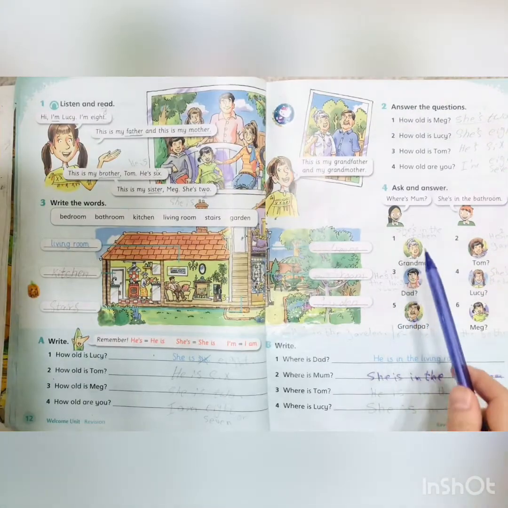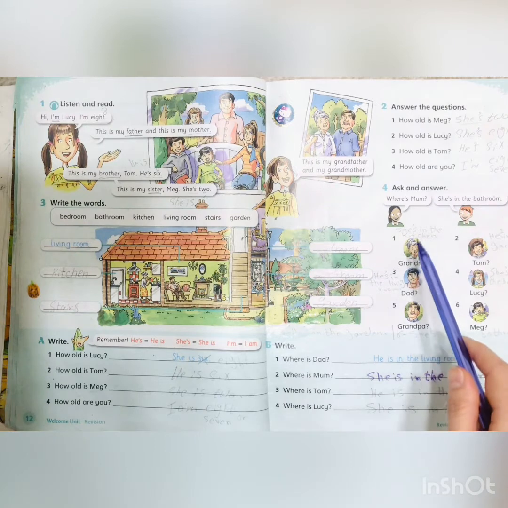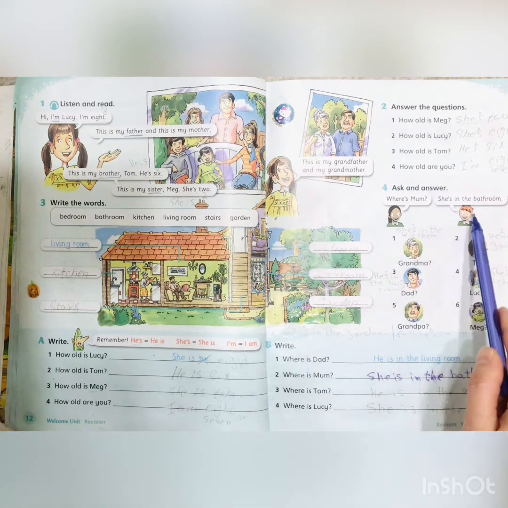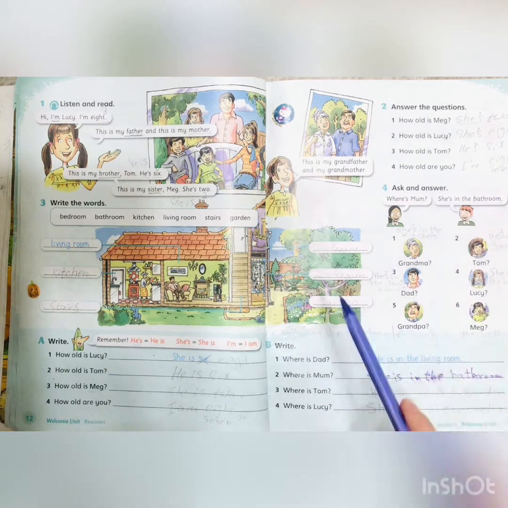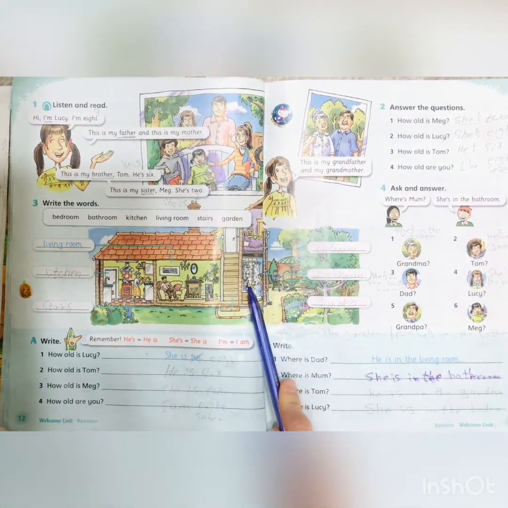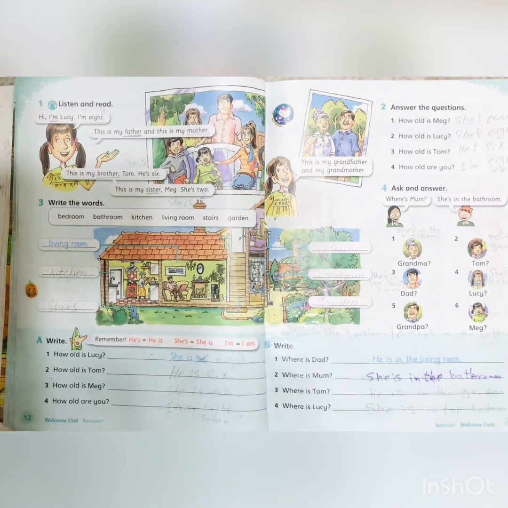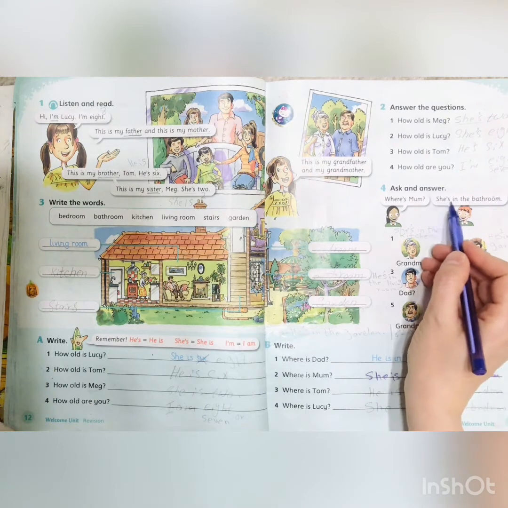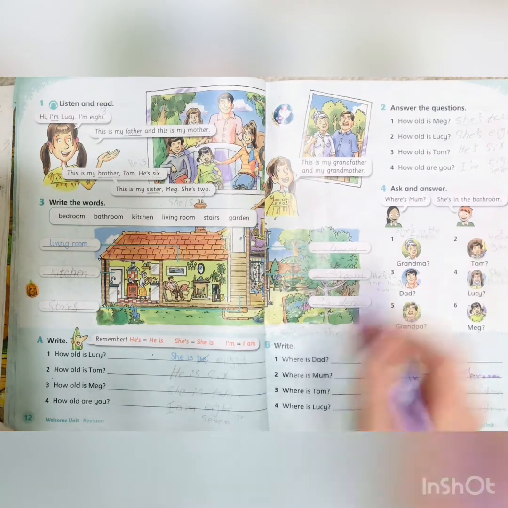Also here we have an example talking about a question and answer. It says where's Mom, and the answer is she is in the bathroom. It's talking about this picture. We say here is the bathroom. Okay, so it's talking about how to use she's, which is the short form of she is.